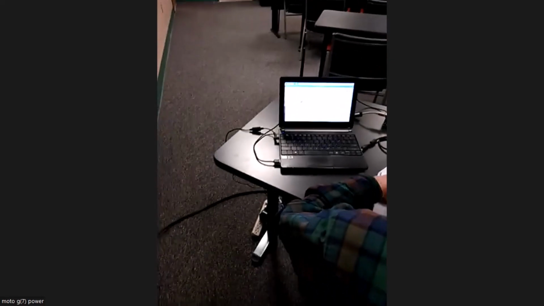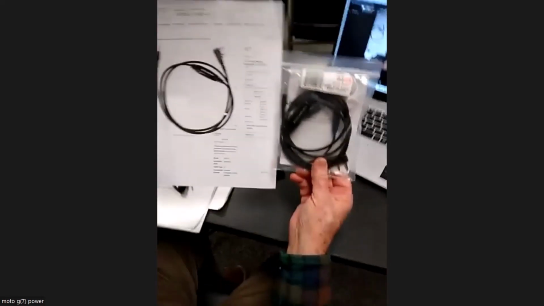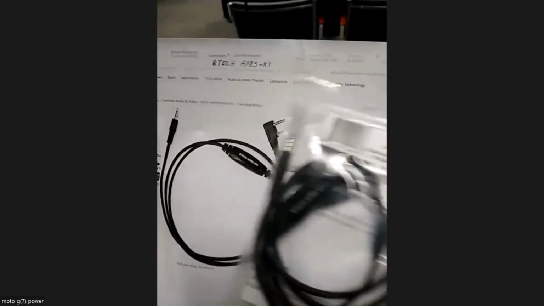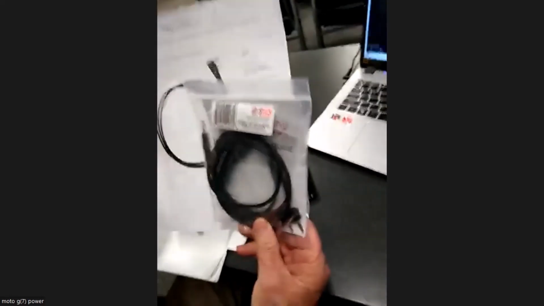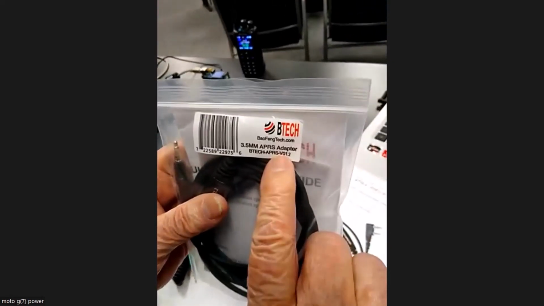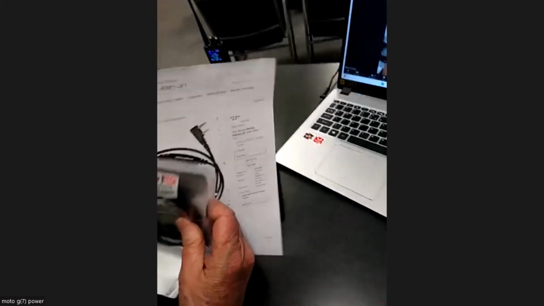Okay, well, first off, I will share a couple of things here. If you're going to use this unit, do not buy this. Can you see it? I bought one because I needed to check it out. The BTECH APRS-K1 cord for $22. It says right here, APRS adapter. Well, that's true if you want to use VOX. That's the only way it'll key your radio, so you've got to set your radio to VOX.